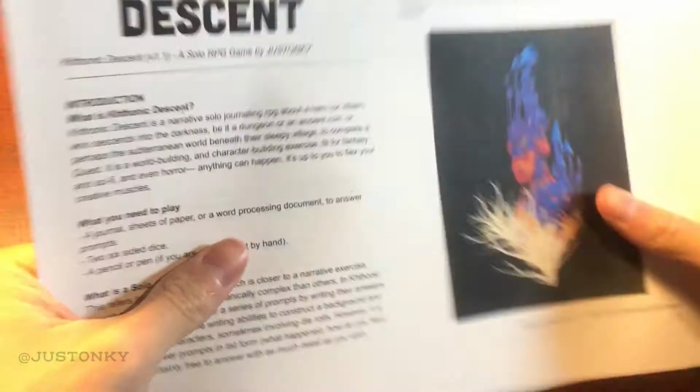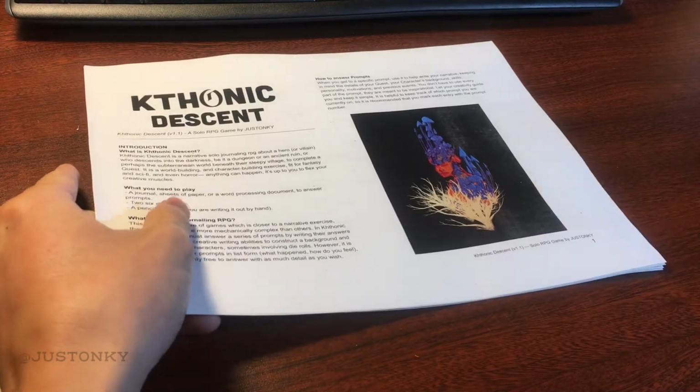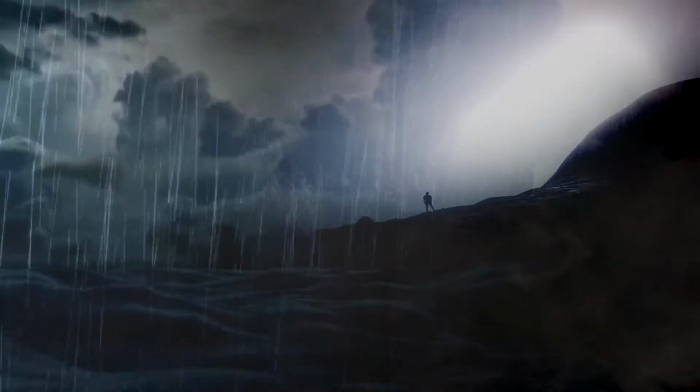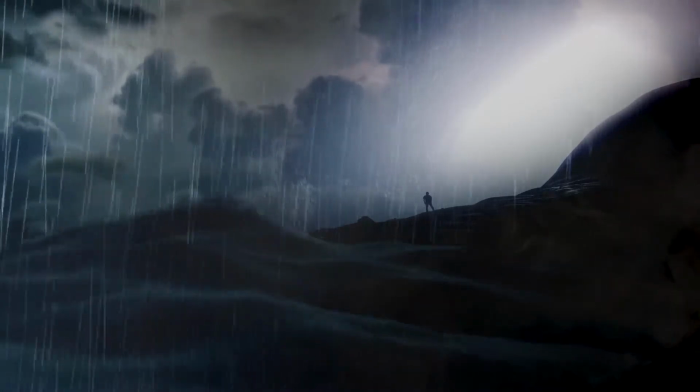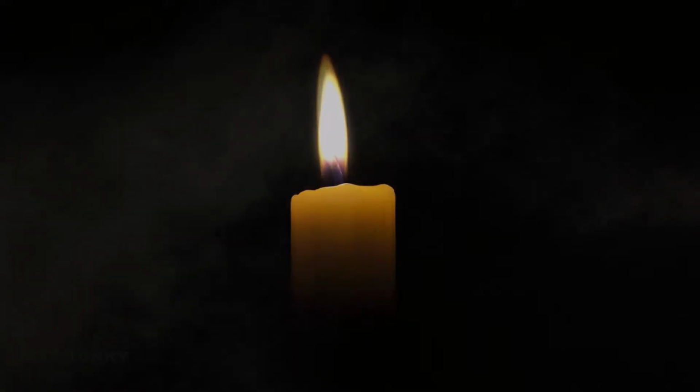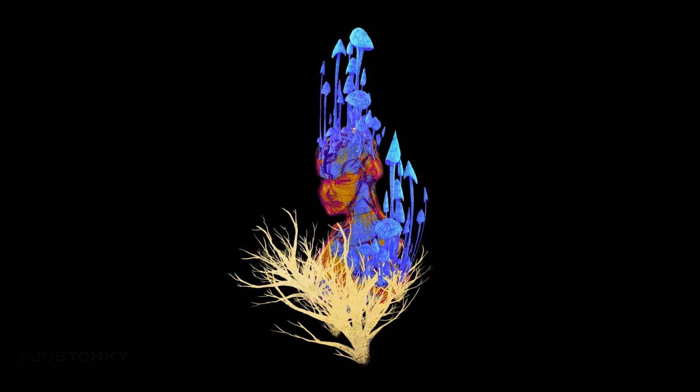The game I'm designing today is called Kthonic Descent. Kthonic Descent is a narrative solo journaling RPG about a hero or villain who descends into the darkness, be it a dungeon or an ancient ruin, or perhaps a subterranean world beneath their sleepy village, to complete a quest. It is a world building and character building exercise, fit for fantasy and sci-fi, and even horror. Anything can happen. It's up to you to flex your creative muscle.